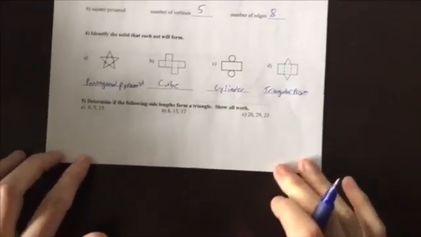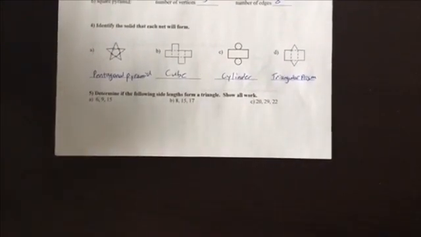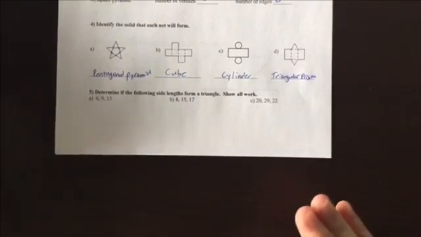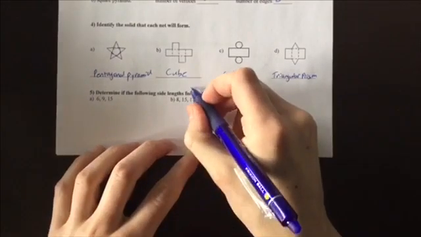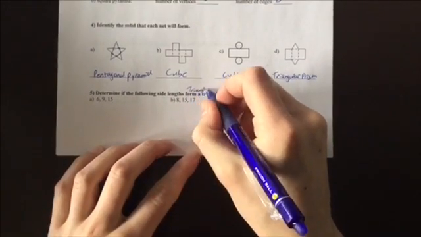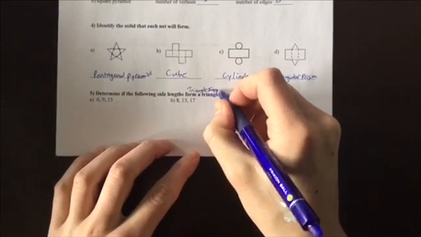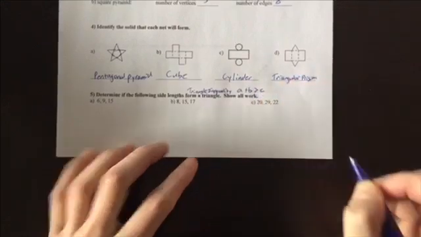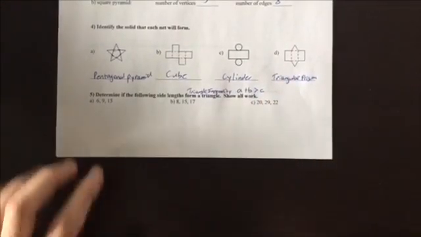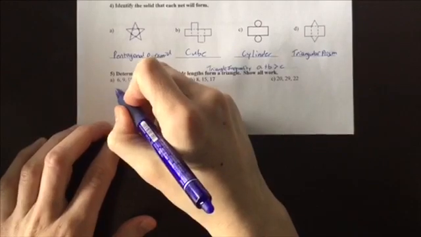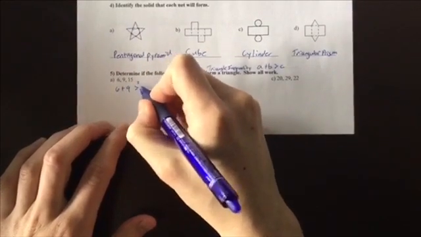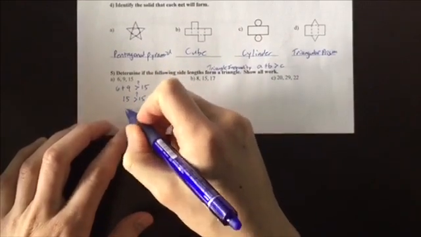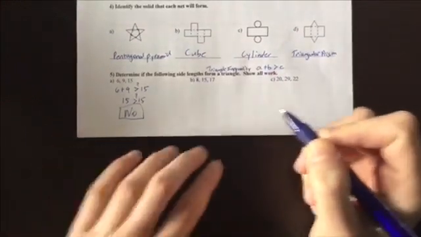Okay. Number 5, determine if the following side lengths form a triangle. Notice it just says triangle, not right triangle. We're just looking to see, does it form any triangle? So here we're going to use our triangle inequality: A plus B is greater than C, where A and B are the smaller sides and C is the larger. So we'll set that up here on A. 6 plus 9 is greater than 15. 6 plus 9 is 15. Is 15 greater than 15? No, so it does not form a triangle.